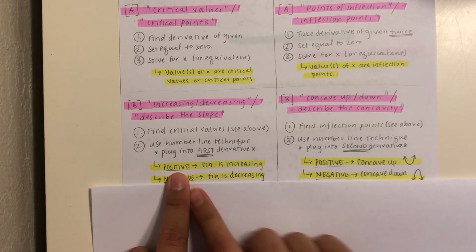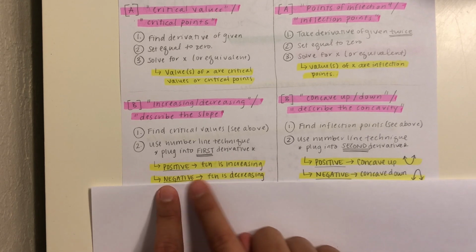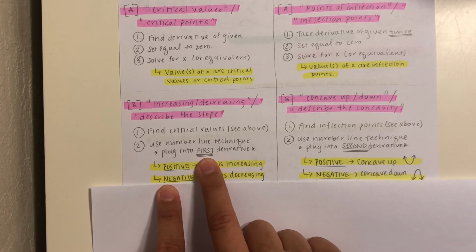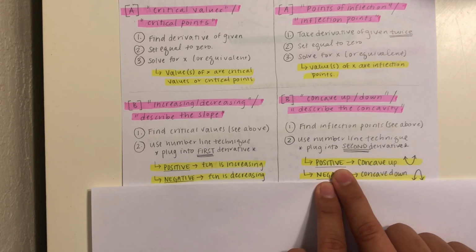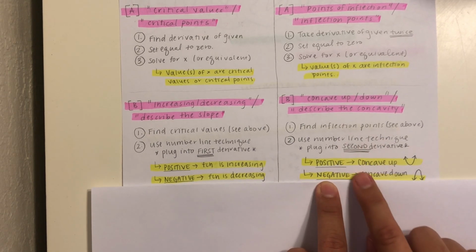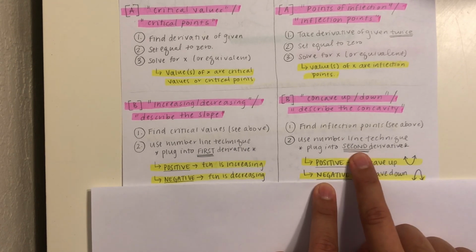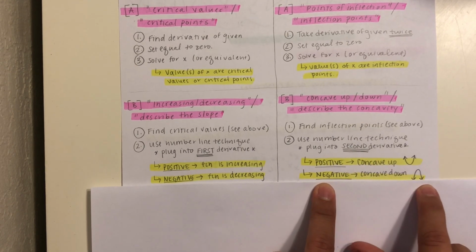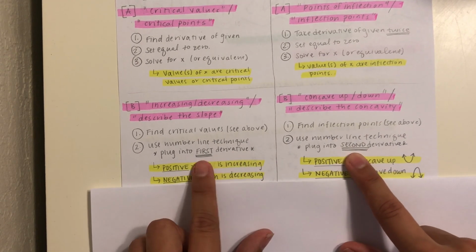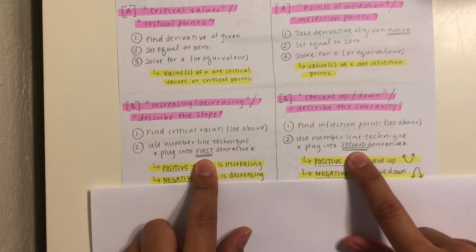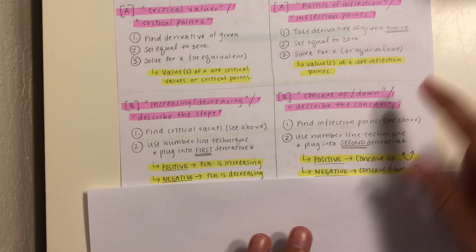So if it's positive after you plug it into the first derivative, the function is increasing. If it's negative after you plug it into the first derivative, the function is decreasing. Over here, if it's positive after you plug it into the second derivative, that means the function is concave up. If it's negative after you plug it into the second derivative, that means it's concave down. So again, you can see there's a very small difference in terms of the procedure. And in this case, it's which derivative you plug it into.